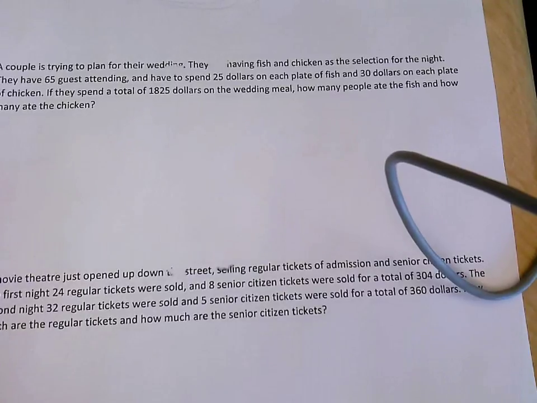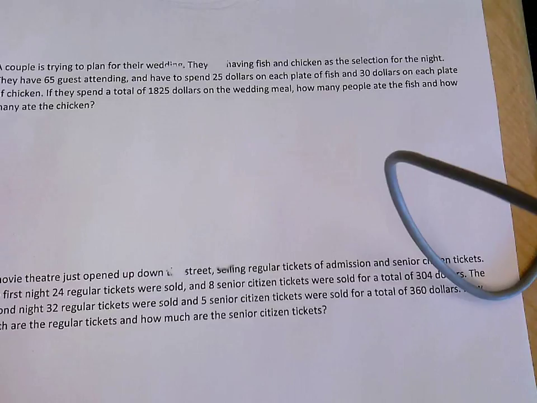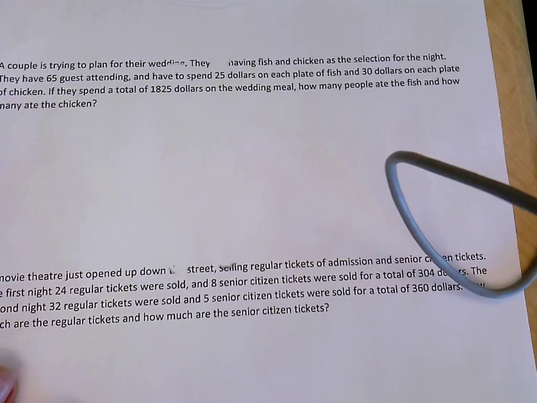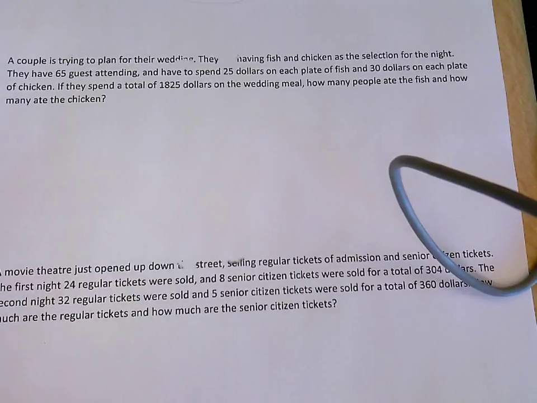A couple is trying to plan for a wedding. They are having fish and chicken as a selection for the night. They have 65 guests attending, and they have to spend $25 on each plate of fish, $30 on each plate of chicken. They spend a total of $1,825 on the wedding meal. How many people ate the fish, and how many ate the chicken?